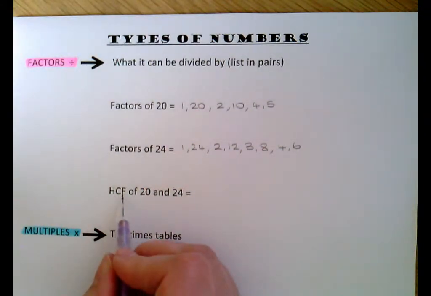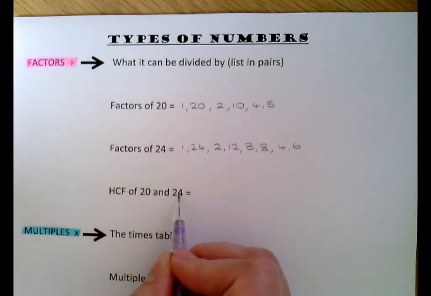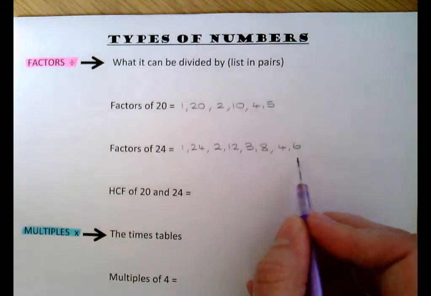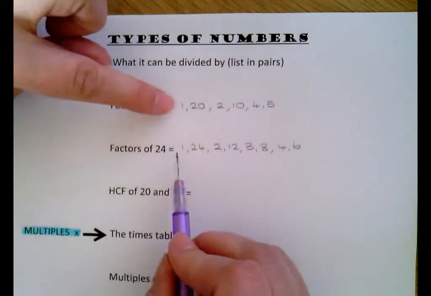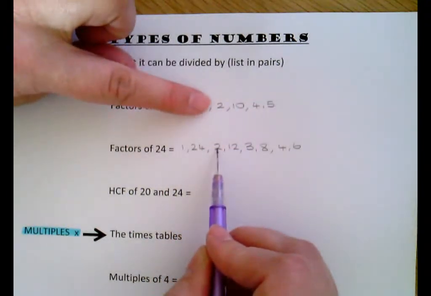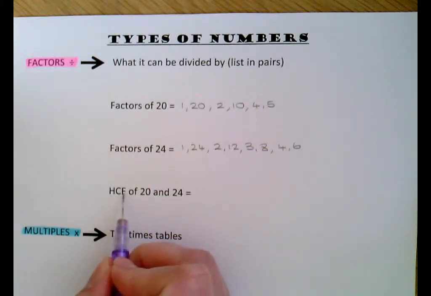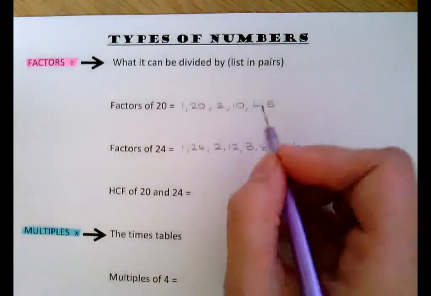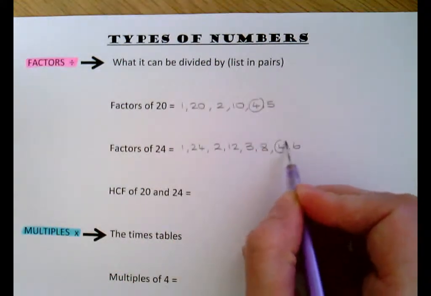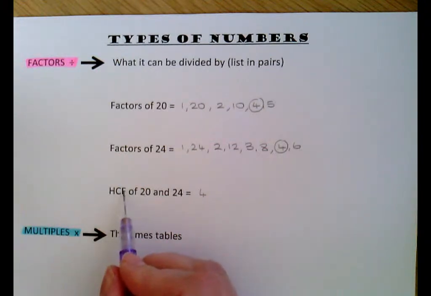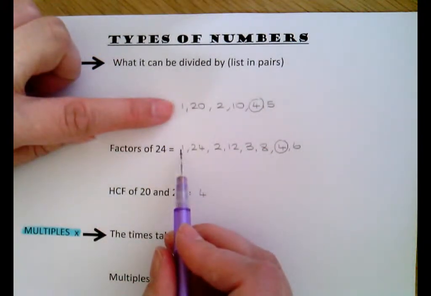Then, if you're asked for the highest common factor of 2 or 3 numbers, you would need to write out both lists like that, and then you would look for all of the numbers that they've got in common, like they've both got a 1, they've both got a 2, and they've both got a 4, but you're looking for the highest common factor, so that's the biggest number that they've got in common as a factor. So the biggest number that comes up in both lists there is the 4. So 4 would be the highest common factor of 20 and 24. You would never be asked for the lowest common factor because it would always be 1.